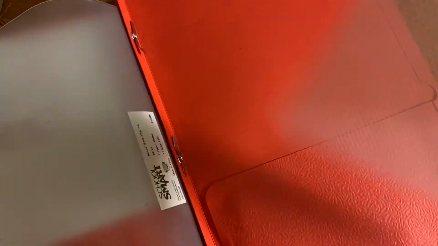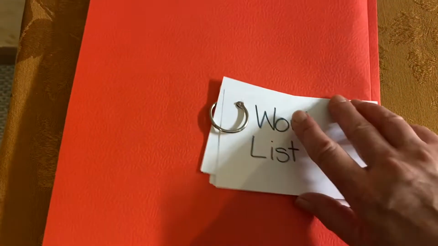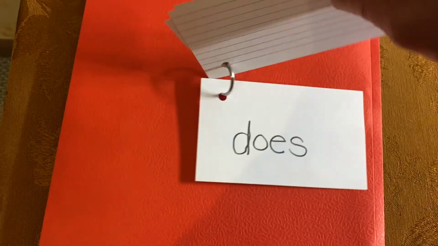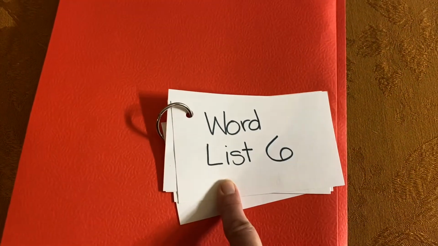Then you can put your paper in your folder. You can put your red crayon away. You can put your bumpy screen away, and then make sure you put the word does on your word list 6.